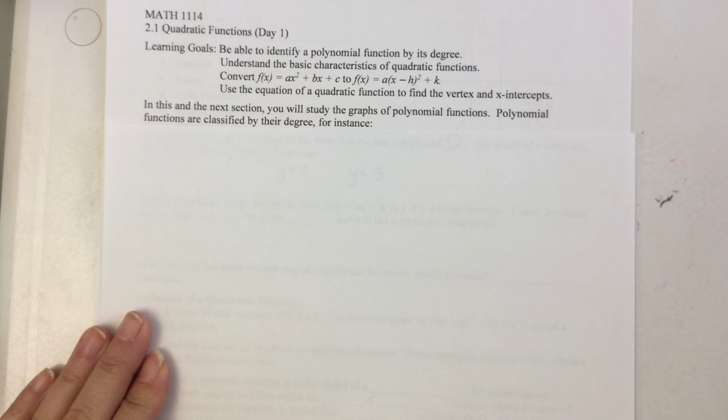Today we are looking at college algebra and we are starting chapter 2 by focusing on quadratic functions. In 2.1 and in 2.2, our main focus is to study graphs of polynomial functions. Remember, polynomial functions are classified by their degree, and this is something that we did study back in Algebra 2.